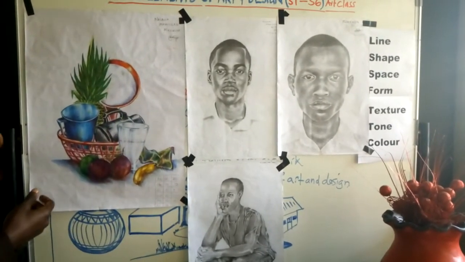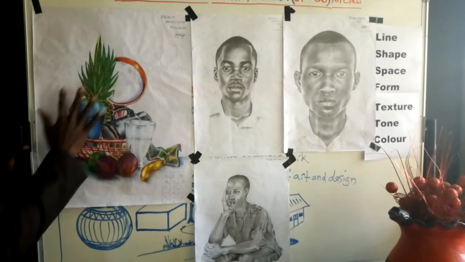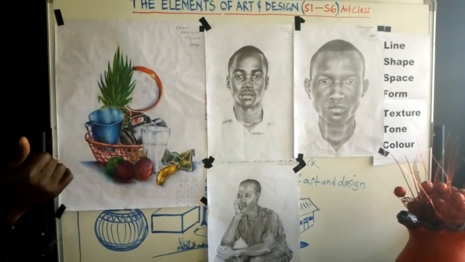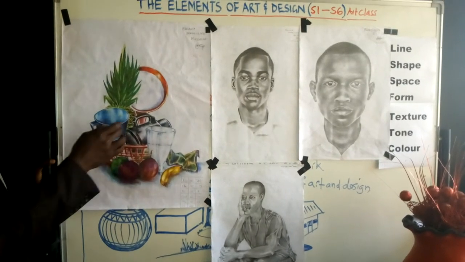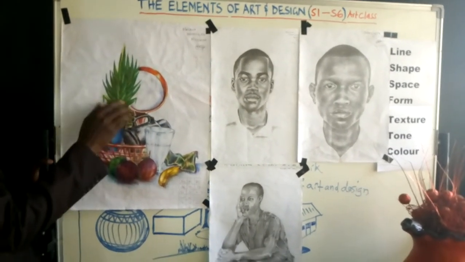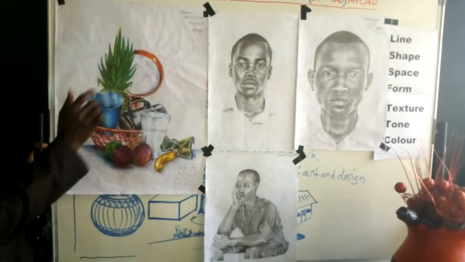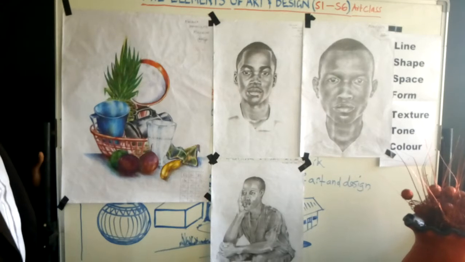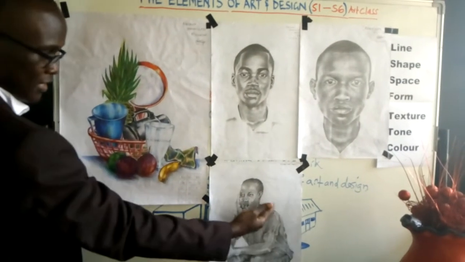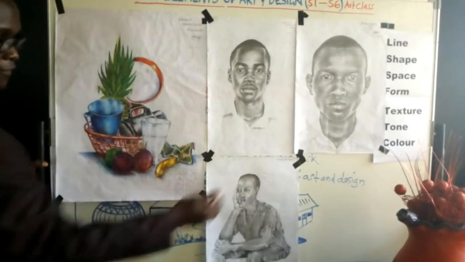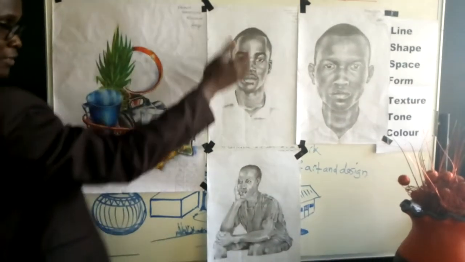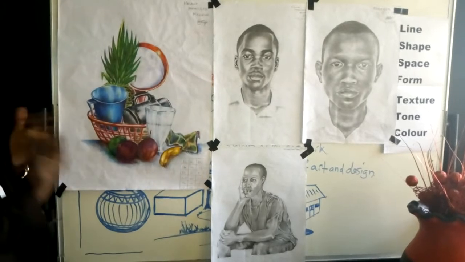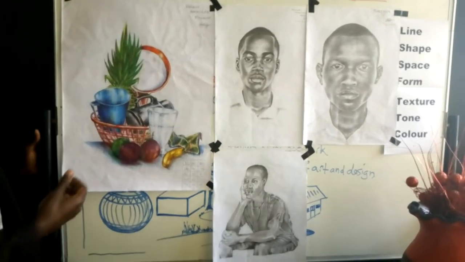Texture. I think it is very clear here that you can see different textures. This is a pineapple. Where you are, it will give you what we call visual texture, because it is seemingly rough, but when you come here, it is actually smooth. This is very good from a student. Look at this. Then go ahead and look at this t-shirt and the kind of texture. It is not what you see on the face. Look at the hair. It is not what you see on the face. So that means that student knows how to deal with different variations of texture.